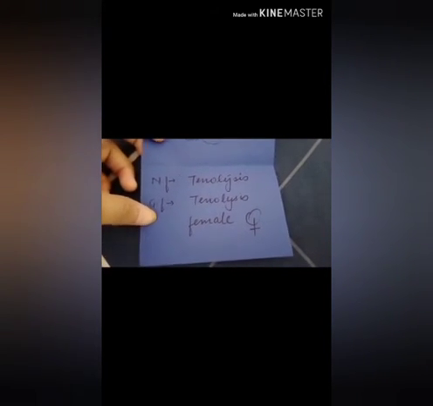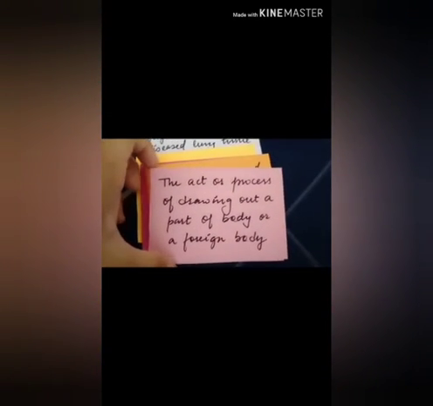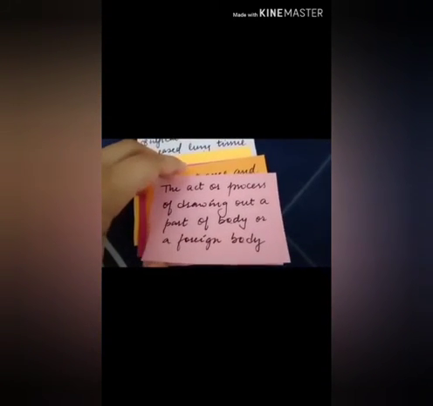The freeing of a tendon from adhesions. Tenolysis. Nominative form tenolysis, genitive form tenolysis, gender female. The act or process of drawing out a part of the body or a foreign body.